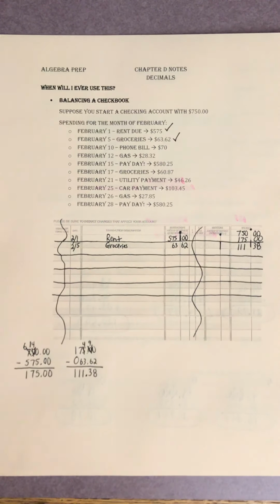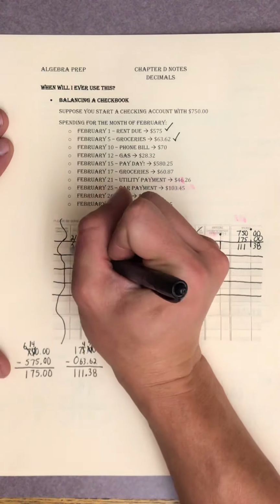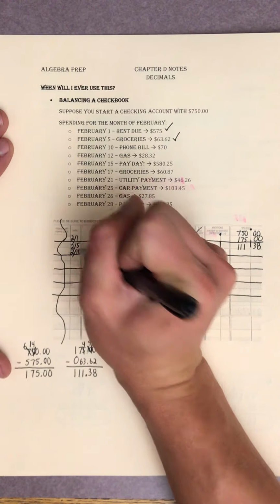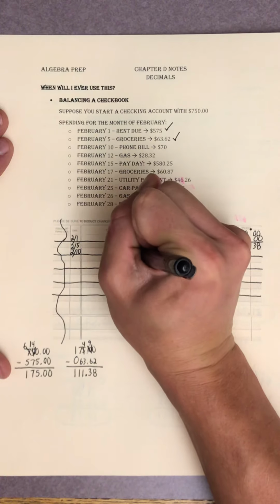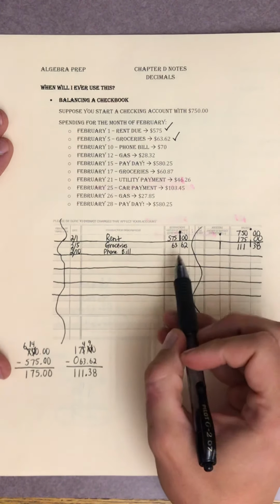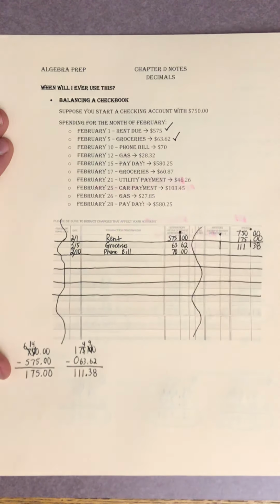Well, it says on February 10th, I had a phone bill, so I've got to pay my cell phone bill, and it was $70. Again, that's money that I have to pay out, so it's coming away from my checking account. So on February 10th, 2/10, I had phone bill, and it was a subtraction of $70.00.